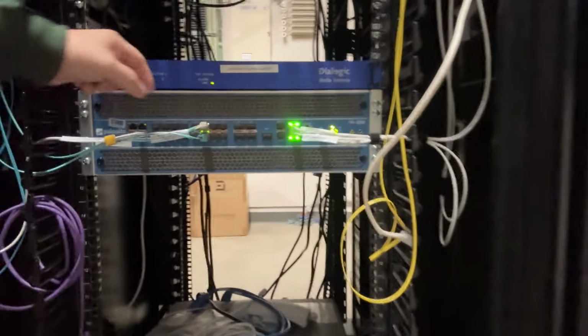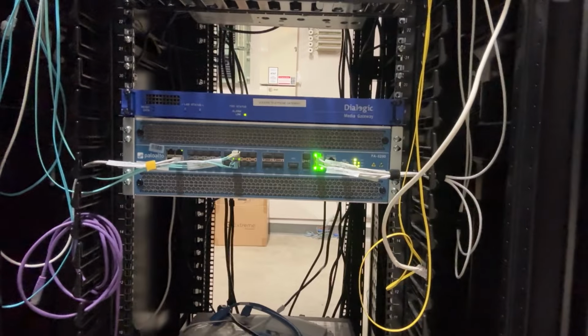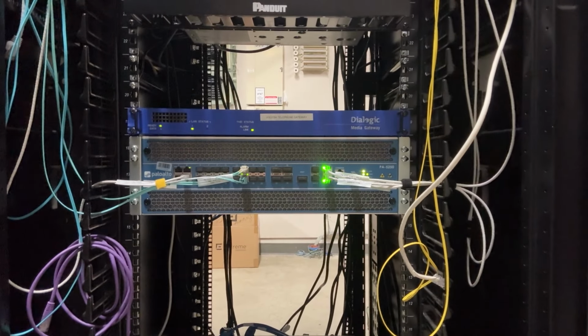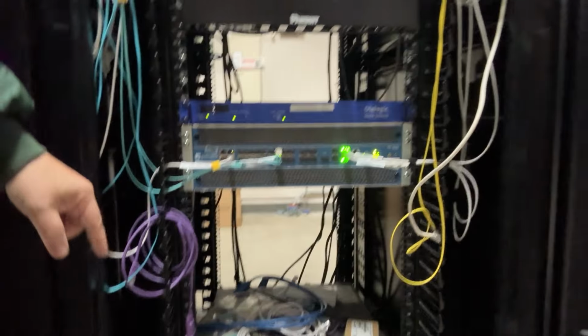And then, of course, right below that, there, it's the secondary firewall, segmentation firewall, which was the subject of today's video, more or less. And then down below that, we've got 3 UPSs that all of this equipment up here is kind of distributed across. So that's our core network down here.